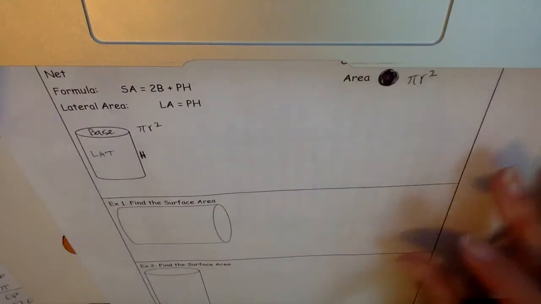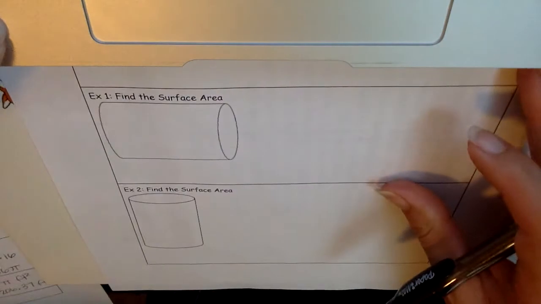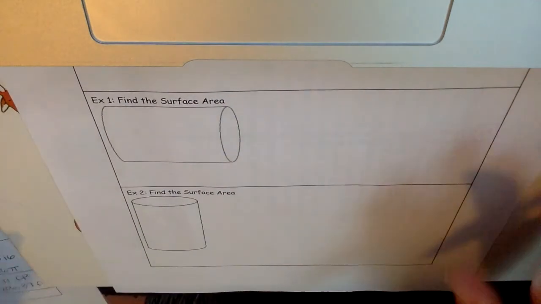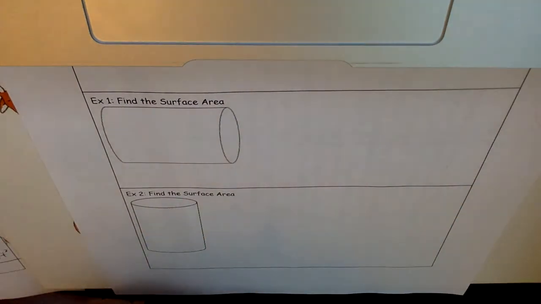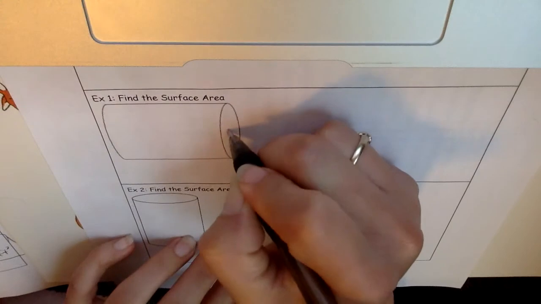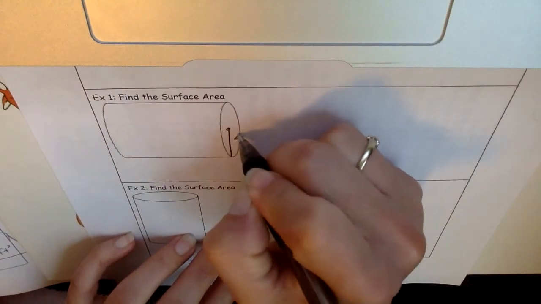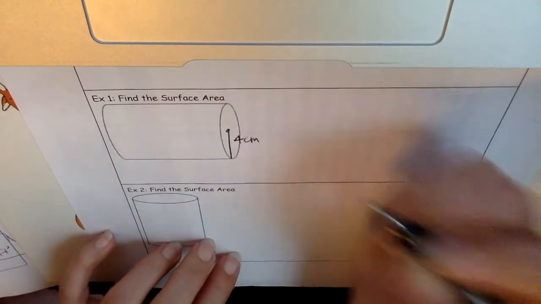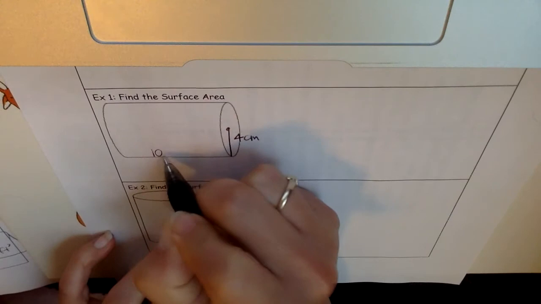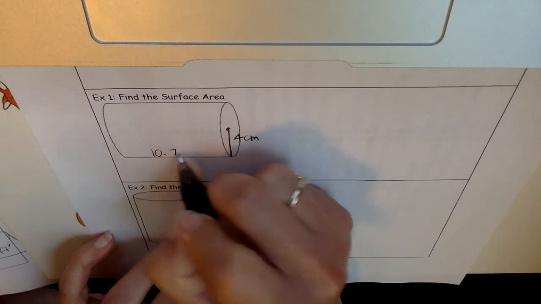Let's get started with some examples. Example 1, find the surface area. In this cylinder, we have a radius of 4 centimeters and a height of 10.7 centimeters.